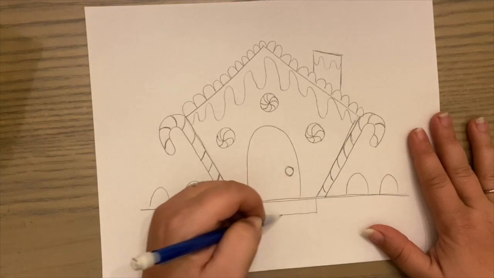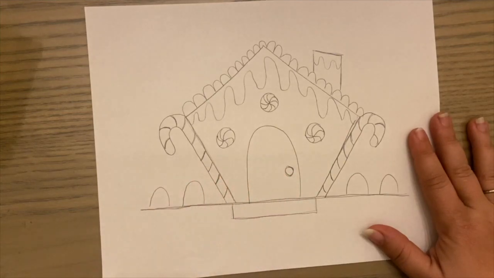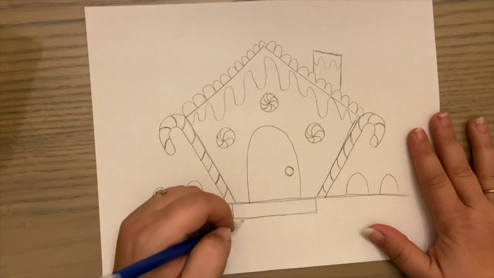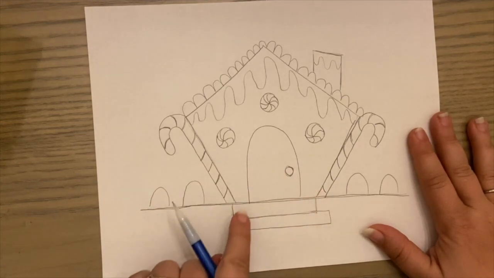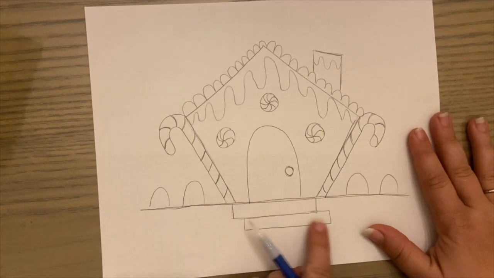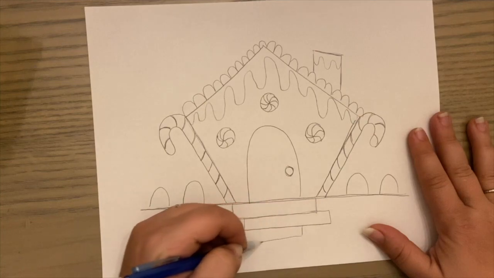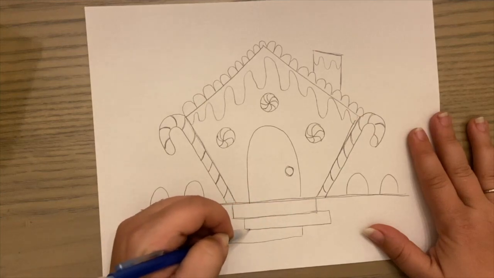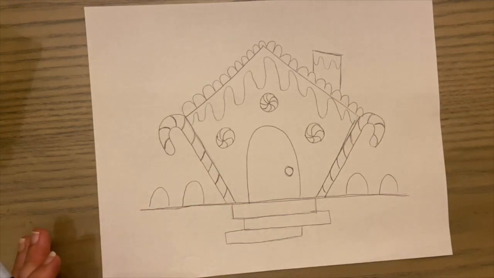I'm going to add a little walkway here. I'm going to use a rectangle under that line. Do you see that rectangle there? You can add one rectangle. You can add two rectangles. And you notice I didn't put them right underneath each other. I kind of separated them a little bit, so it looks like they don't line up perfectly. And then I'm going to add another rectangle right there. And you can add as many as you want. I think 3 is a good number. But if you have room to do more, by all means do more. This is your gingerbread house. This is just an example.